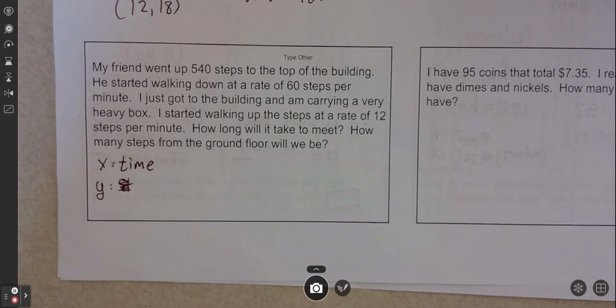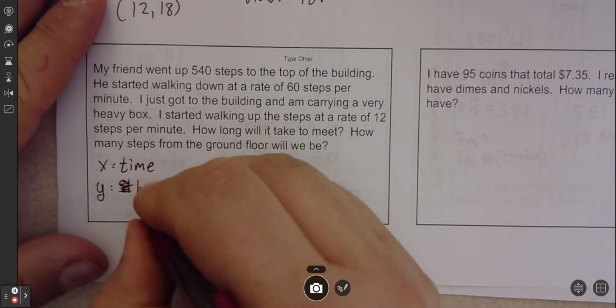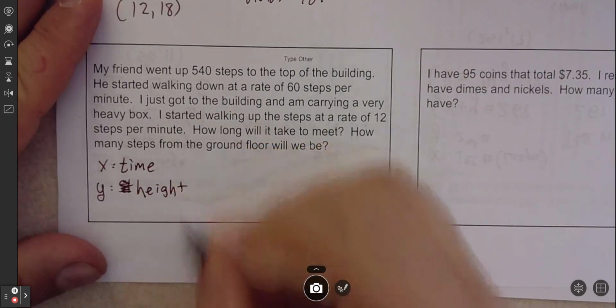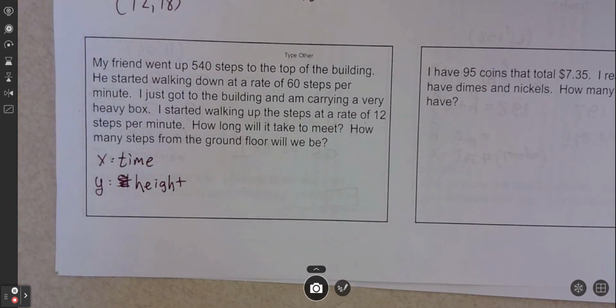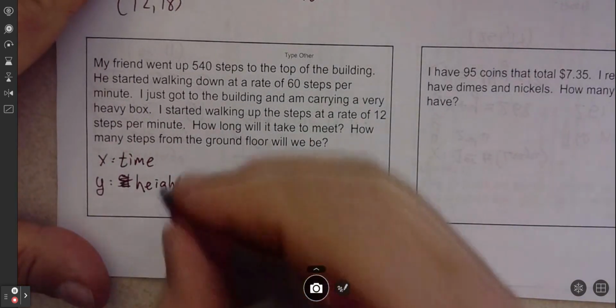What do you call it when it's a distance that goes up? Elevation. Yeah. It's our height. It's our height in steps.